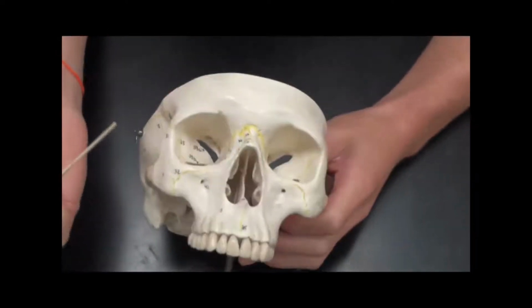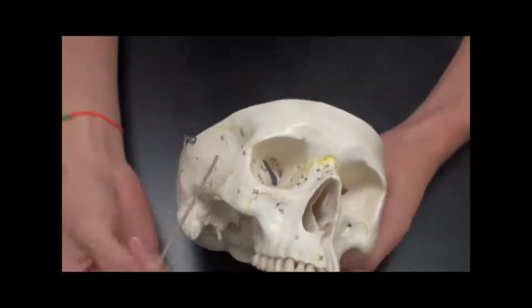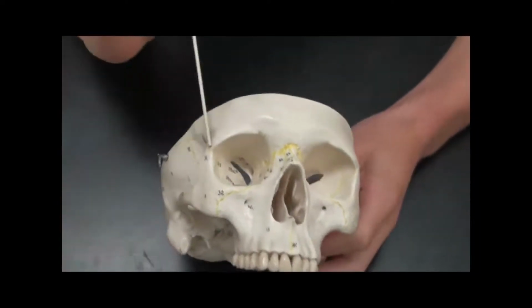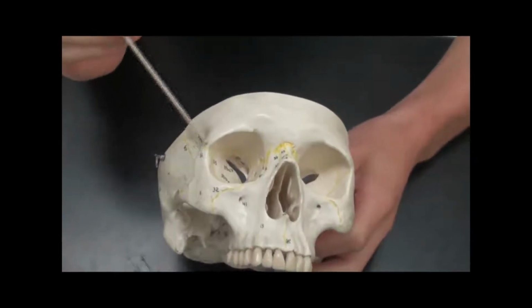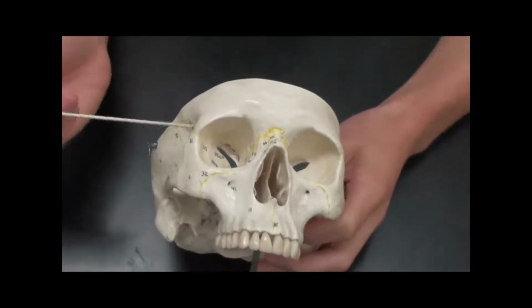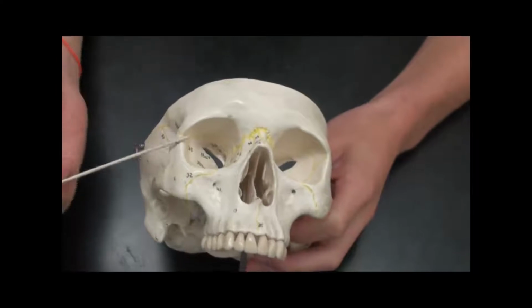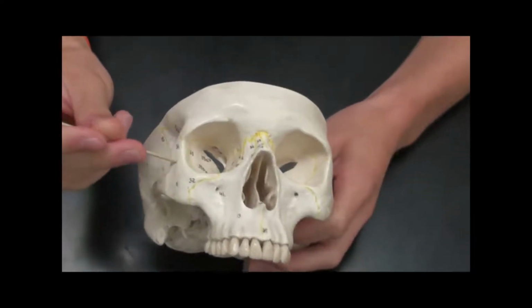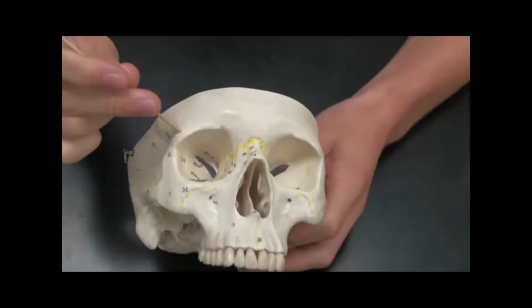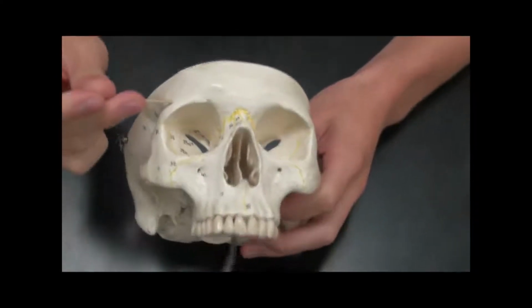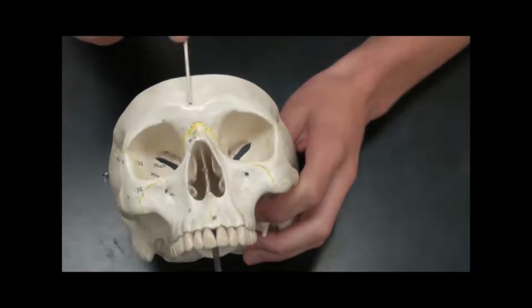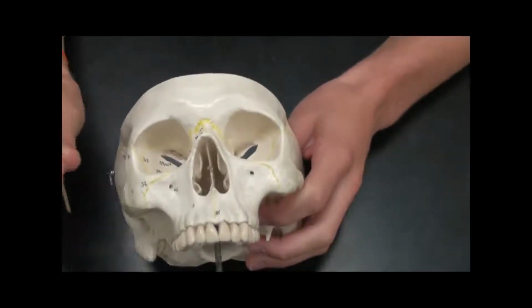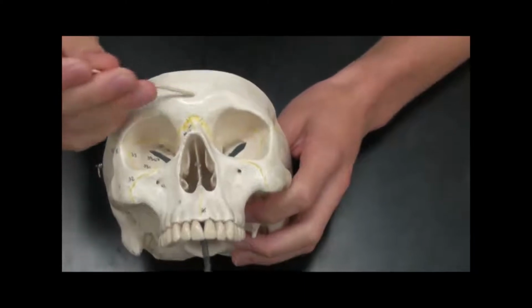Then you have the zygomatic process of the frontal bone. This is the zygomatic bone. So the zygomatic process of the frontal bone would be this line right here. So the zygomatic process of the frontal bone is this, where you're going, the zygomatic process to where you've been, so the frontal bone. The glabella is this flat area right here, right in between the supraorbital margins.